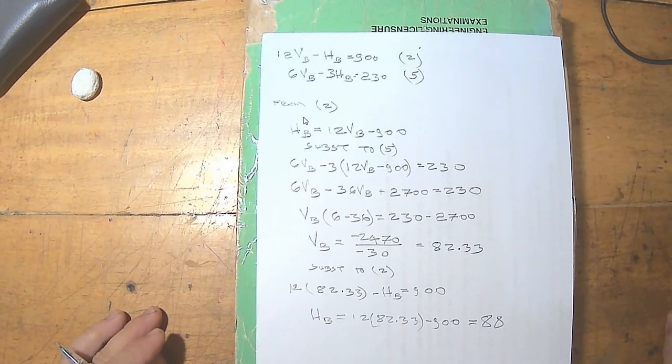Now, you substitute HB to equation 5. So, equation 5 now becomes 6VB minus 3 times the quantity, ito, which is HB, 12VB minus 900 is equal to 230. So this becomes 6VB minus 36VB plus 2700 is equal to 230. And then you combine like terms, V sub B times the quantity 6 minus 36 is equal to 230 minus 2700. So you simplify, V sub B now becomes negative 2470 over negative 30 will give you 82.33.